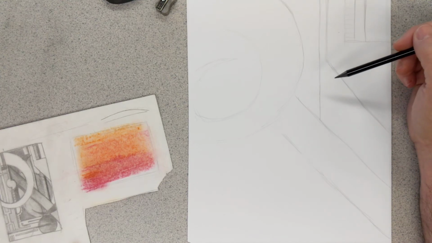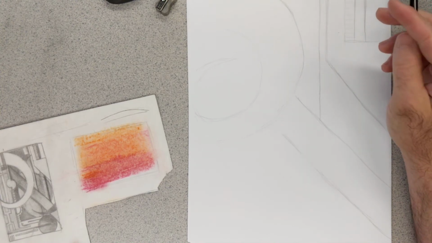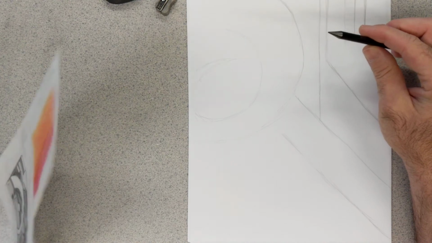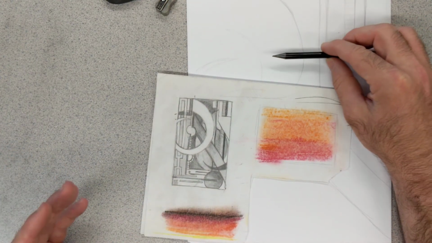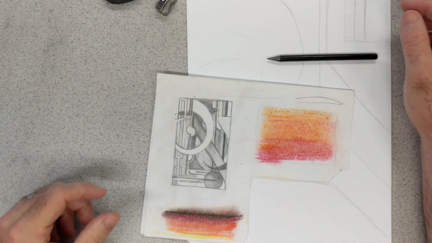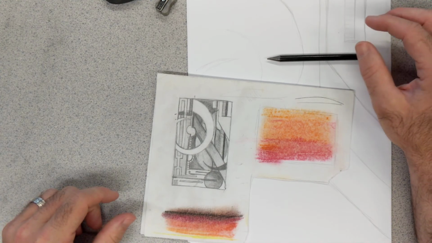So you might need to think about, okay, well, just because I have a line doesn't mean it needs to be black. And I'm sure I'll discuss that in the next video. But that's a real quick tutorial on how we need to transfer the drawings.